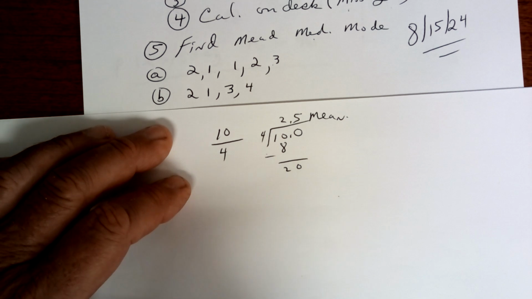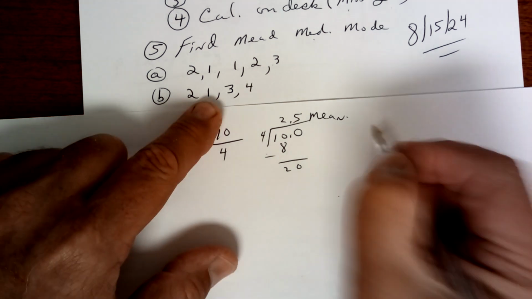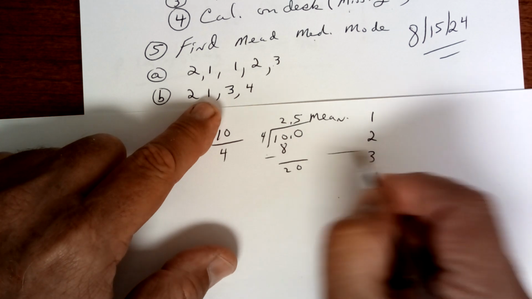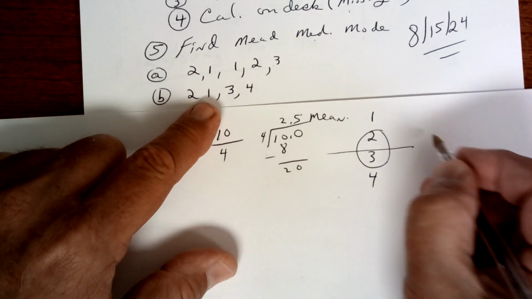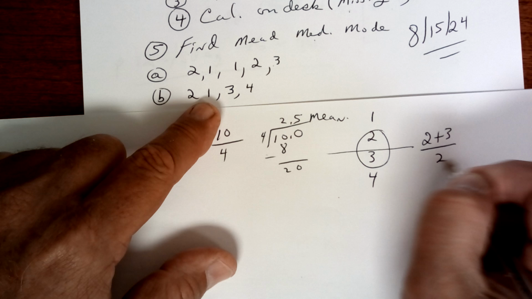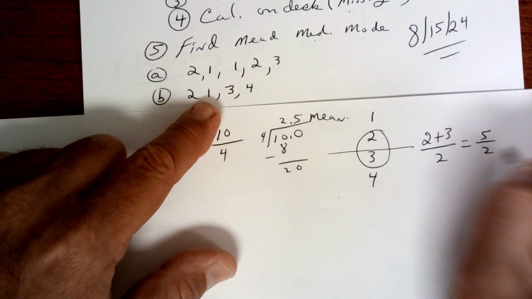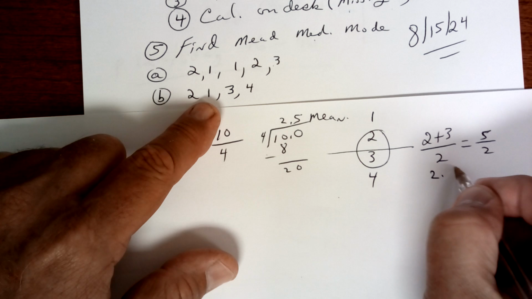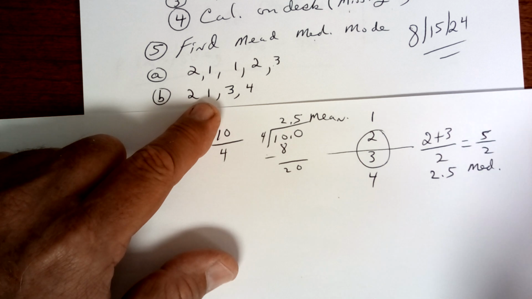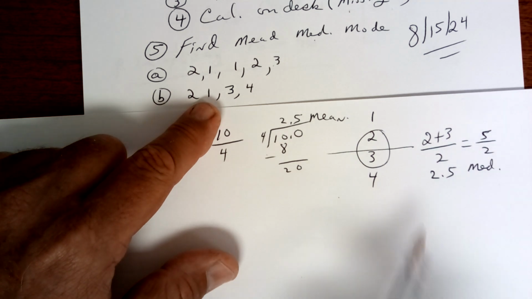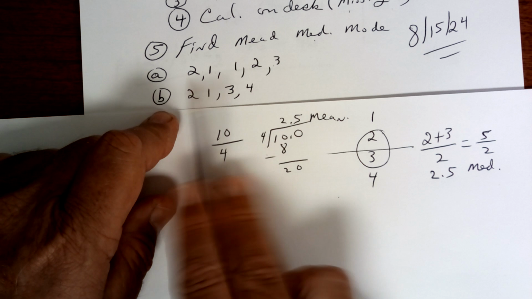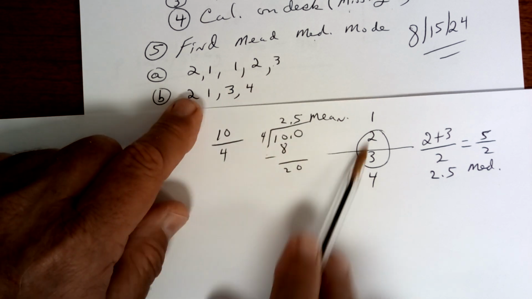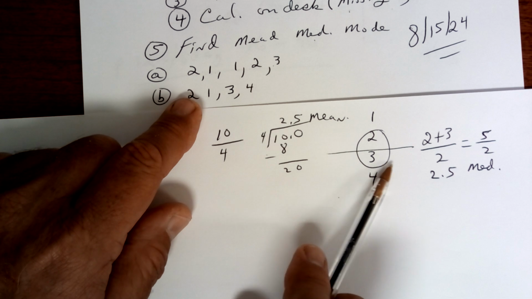The median, you got to line it up. So it's 1, 2, 3, 4. There's not 1 in the middle. So you got to add those 2 up and divide by 2. So it's 5 divided by 2. Half of 5 is 2.5, so that's your median. And there it is, and that's how you do it. So if it's odd, there'll be 1 in the middle. But you got to line them up. If it's even, you got to add these 2 up. We talked about that. Okay?